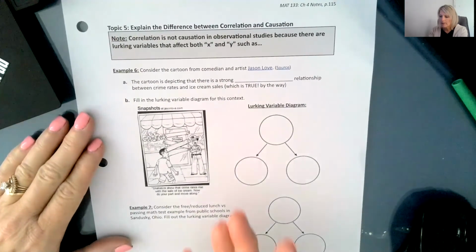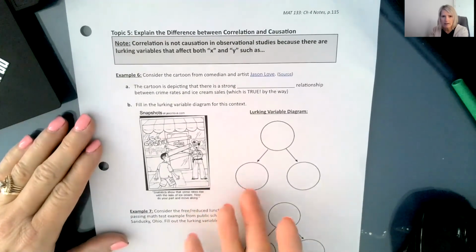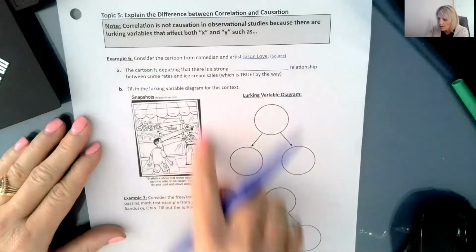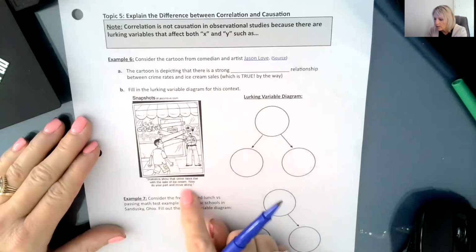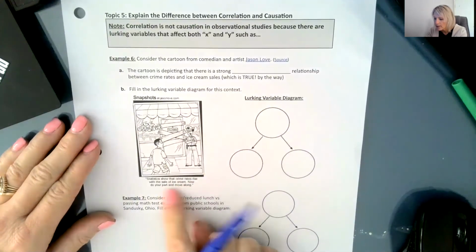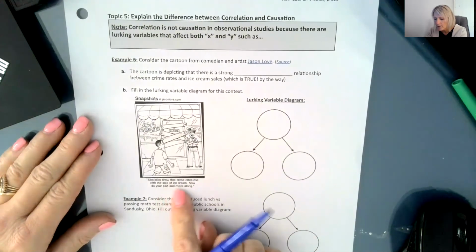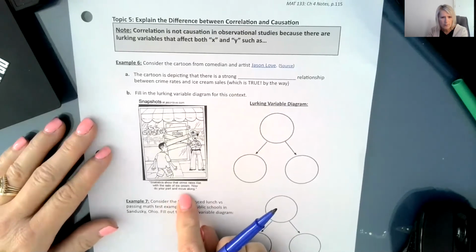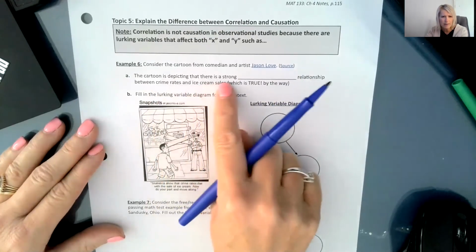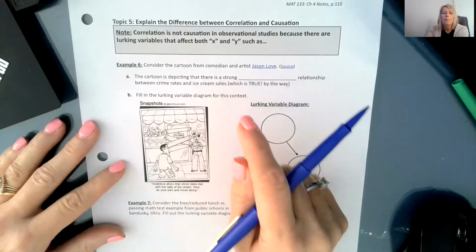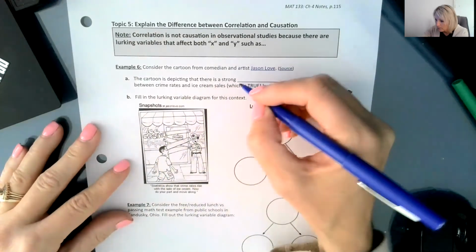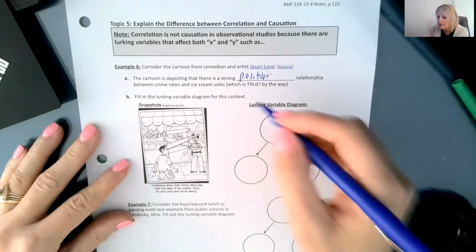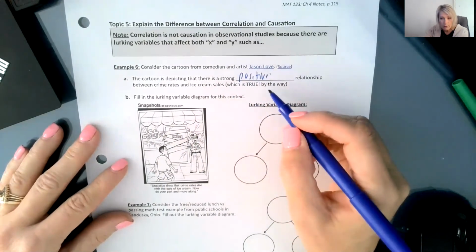So this last one is kind of an example, this joke here. In the cartoon, it says statistics show that crime rates rise with the sale of ice cream. Now do your part and move along. So the cartoon is depicting that there is a strong positive relationship between crime rates and ice cream, which is true.